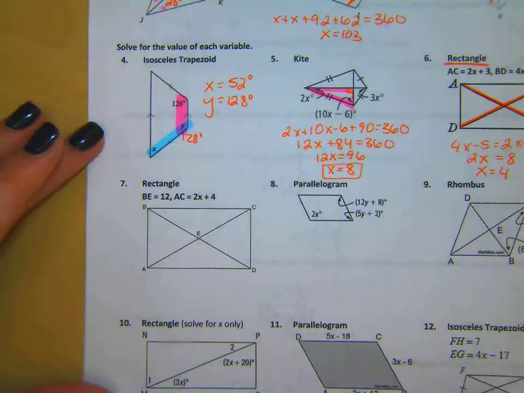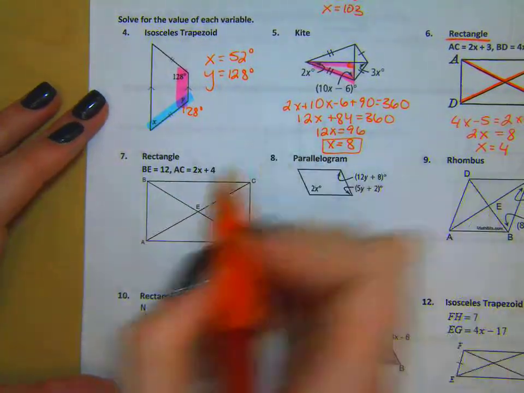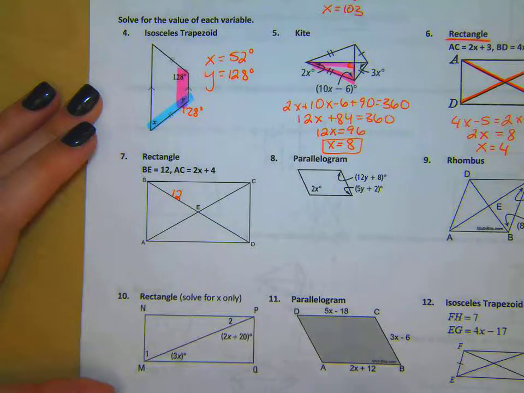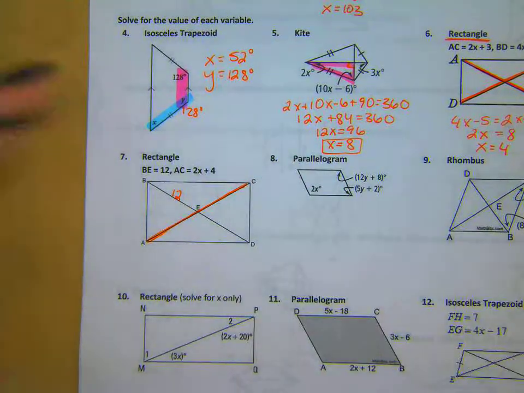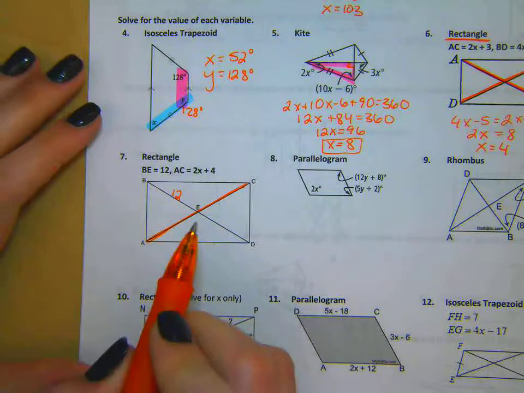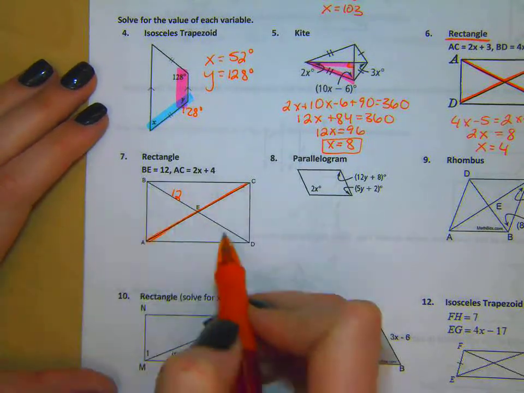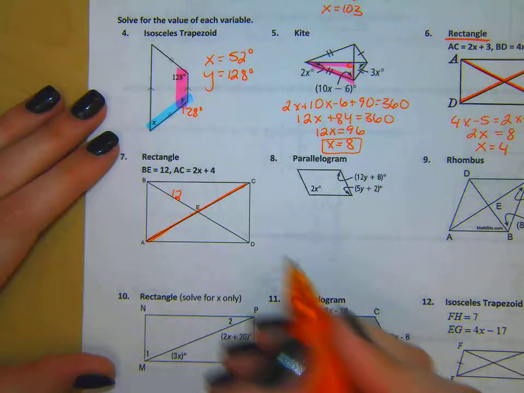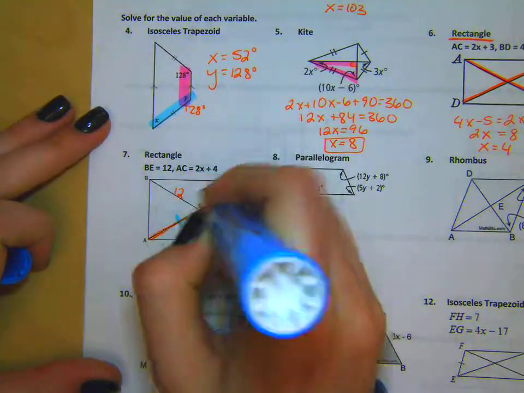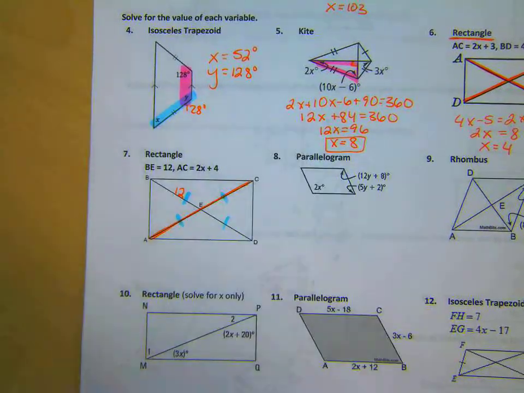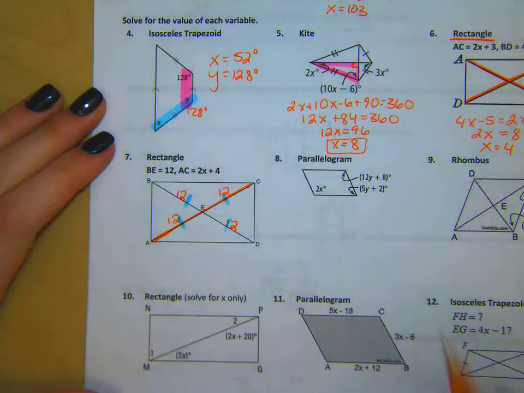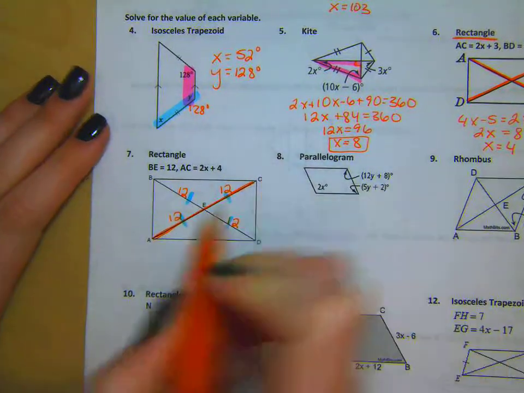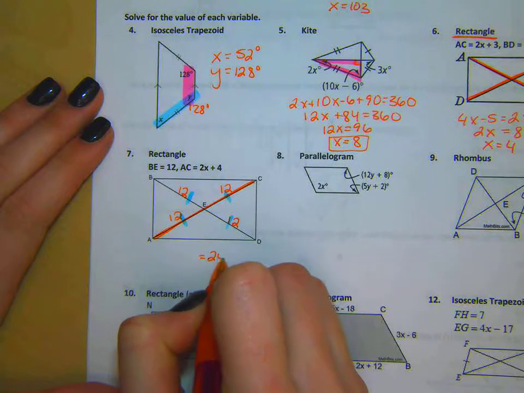All right, moving now to number 7. With number 7, we have BE is 12, so that's part of a diagonal in this rectangle, and AC, this entire piece, is 2x plus 4. So again, I know that in my rectangle, the diagonals are congruent and they bisect each other, which tells me that all 4 of these pieces are congruent. So if all 4 pieces are congruent, I know that this must be 12, this must be 12, and this must be 12. So really, this entire length is 24.